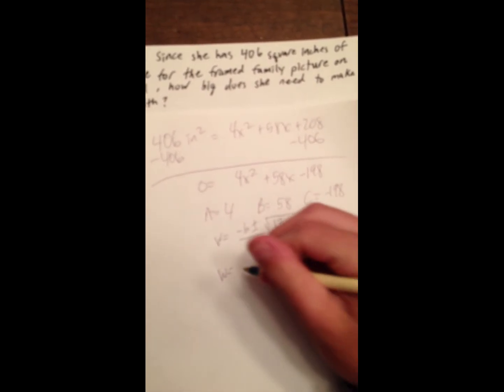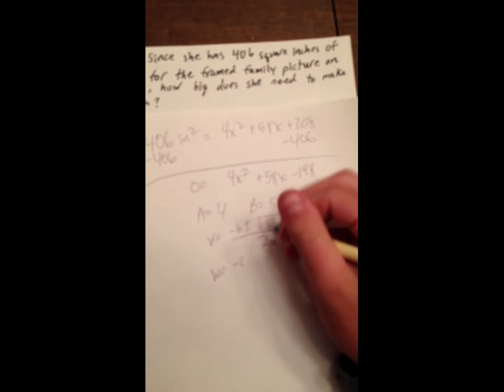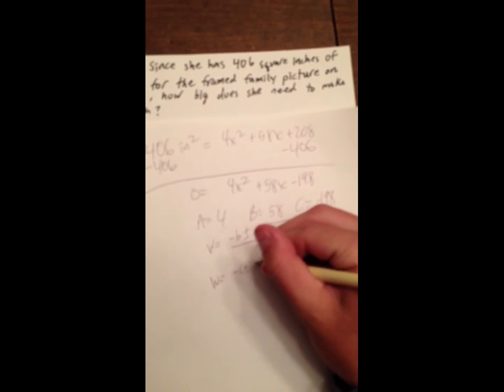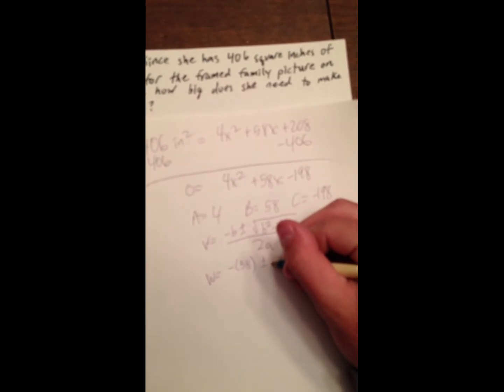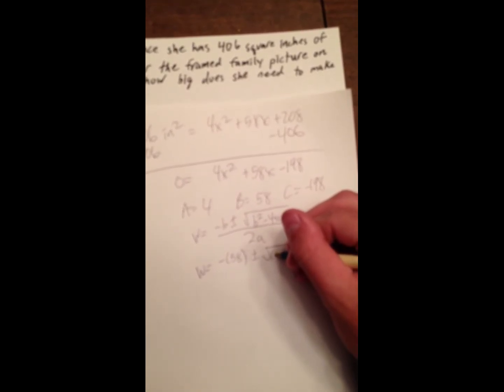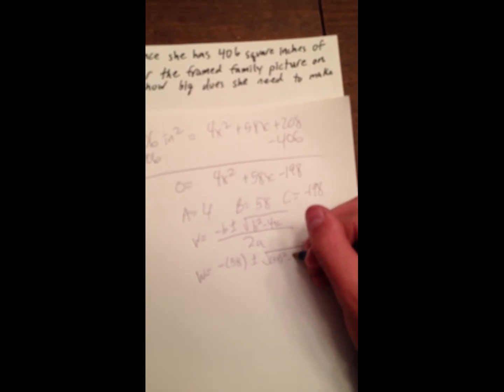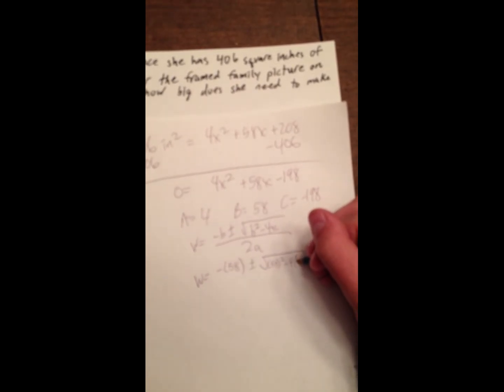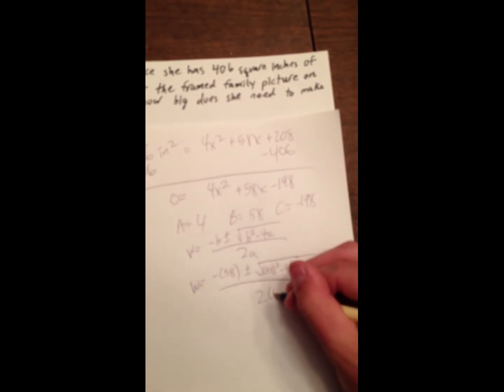Now let's plug in our numbers. So W equals negative B, which is 58, plus or minus the square root of 58 squared minus 4 times positive 4 times negative 198 divided by 2 times 4.